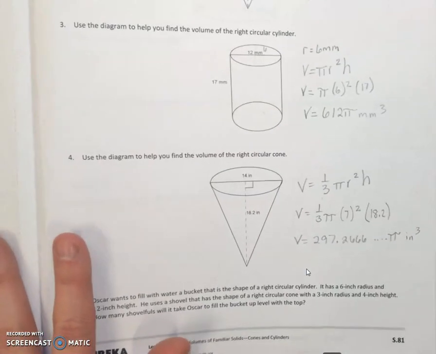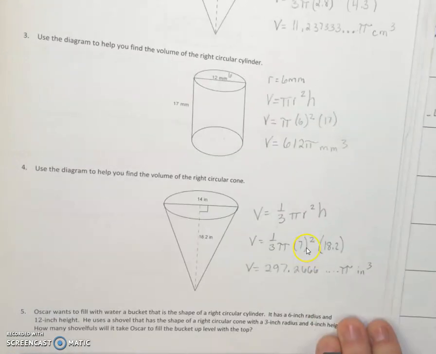Oh, let me squeeze it over so you can see that. I'll give you just a minute to get that copied down as it falls off.